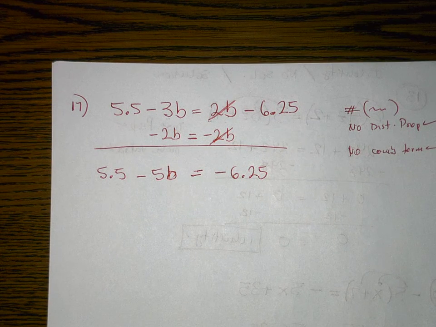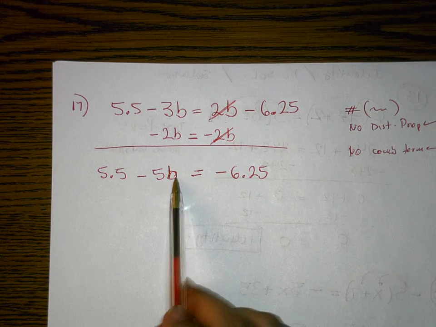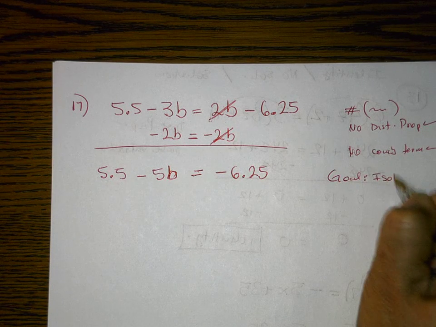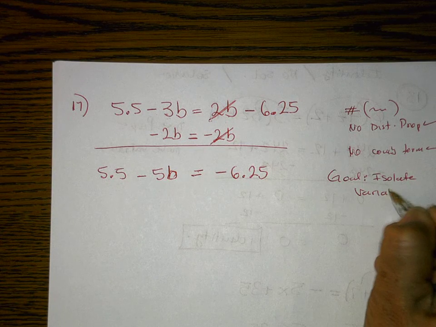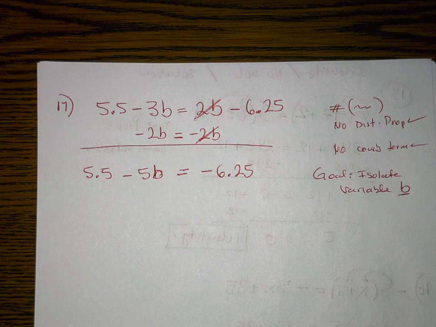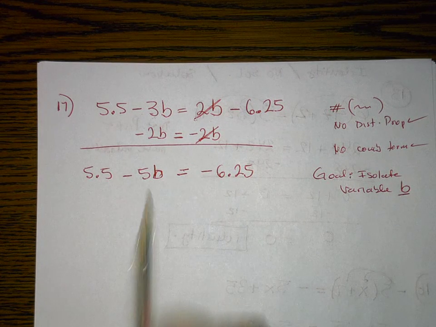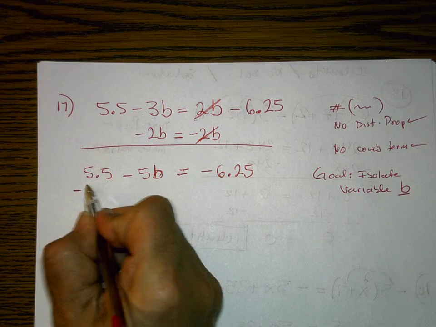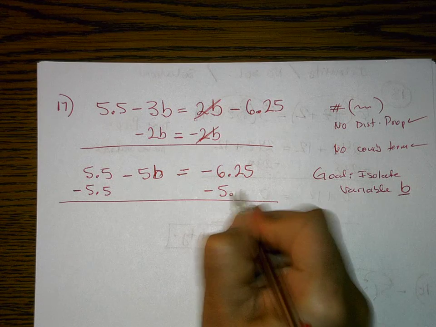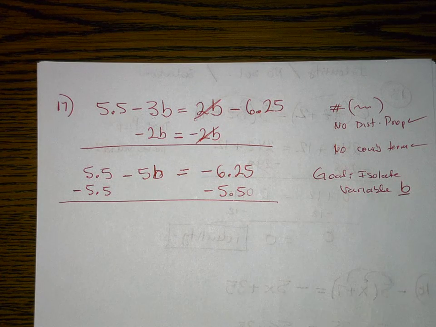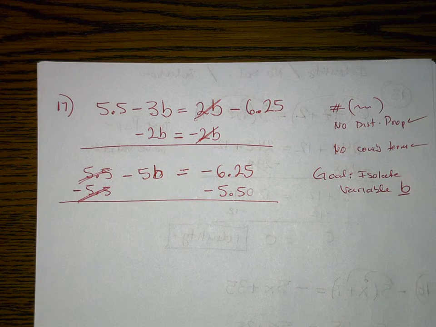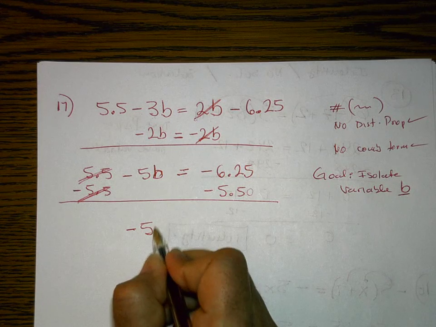Okay? Now I'm almost done. I want to get this b all by itself. Our goal is to isolate the variable b. So I'm going to subtract 5.5. If I subtract it from the left, I better subtract from here as well, 5.5. And I can add a 0 here. 5.5 minus 5.5 is 0. I end up with just my negative 5 times my b.